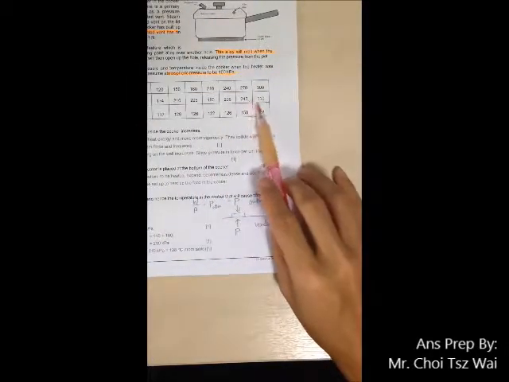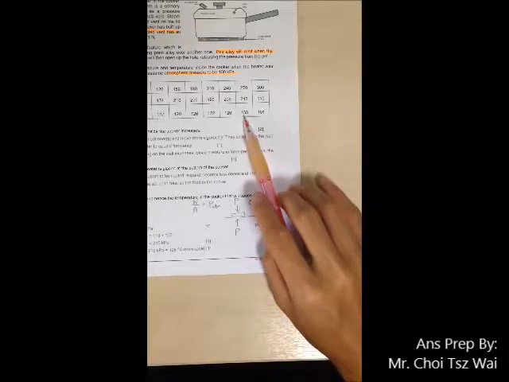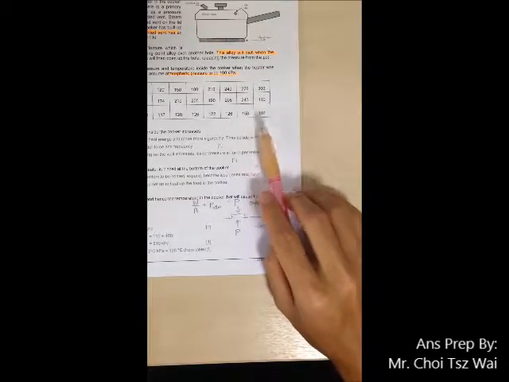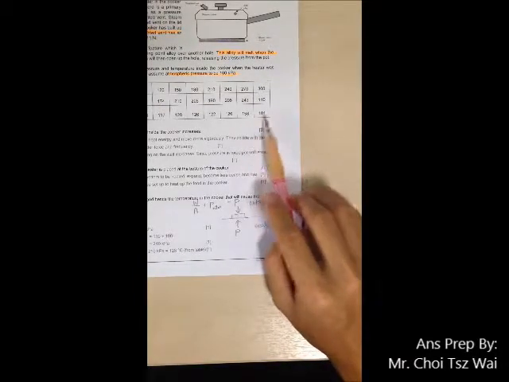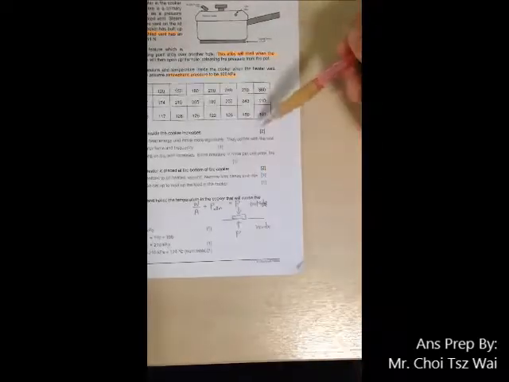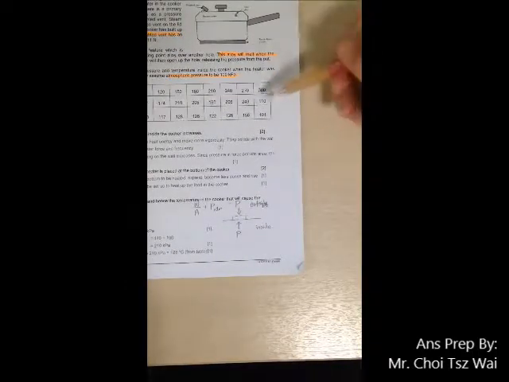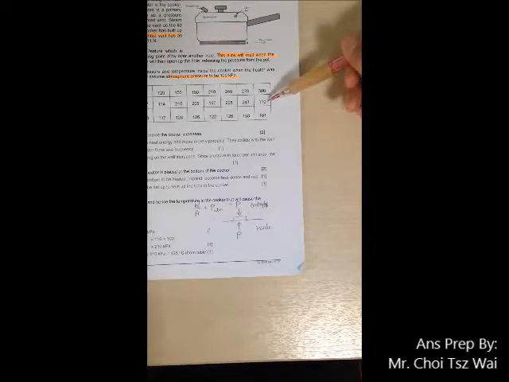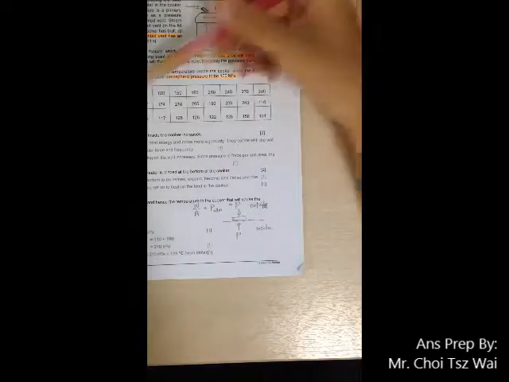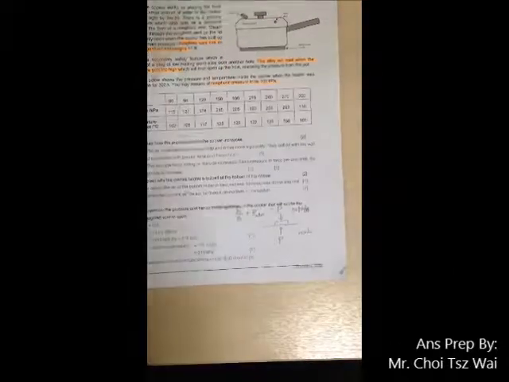If you look at the temperature here, it is already quite high, 158 degrees C, and then suddenly the pressure drops. So the possible suggestion is that the alloy must have melted, and therefore the hot air inside the pressure cooker got released, and suddenly the pressure dropped to almost the initial pressure reading. So that's one possible reason.